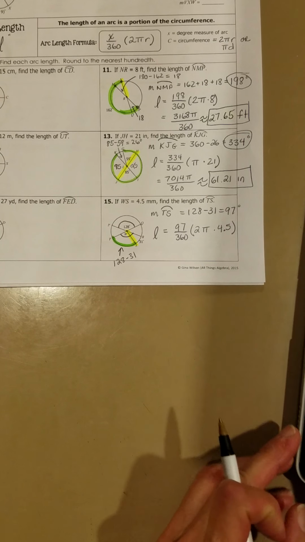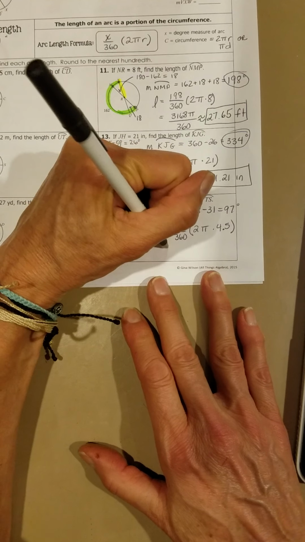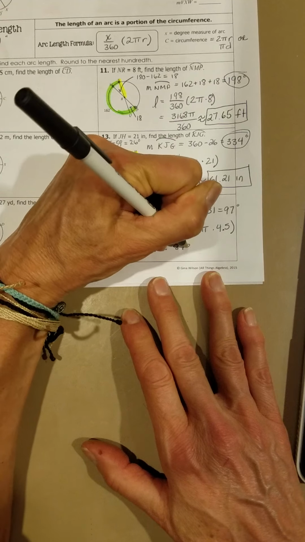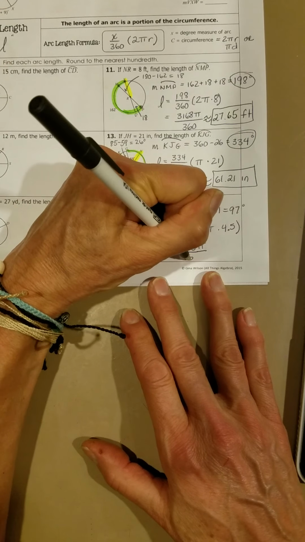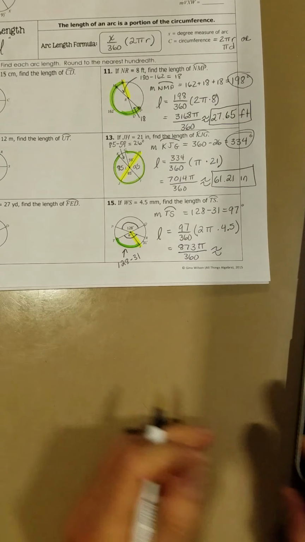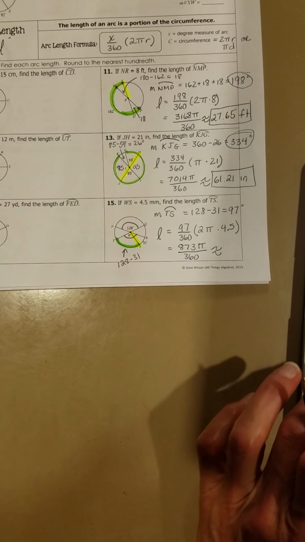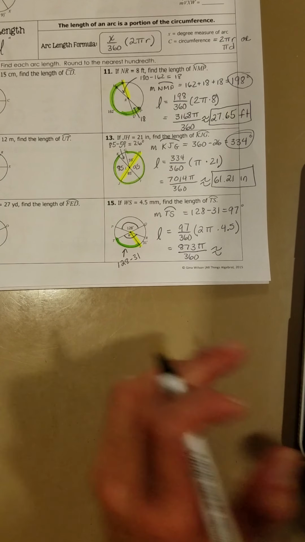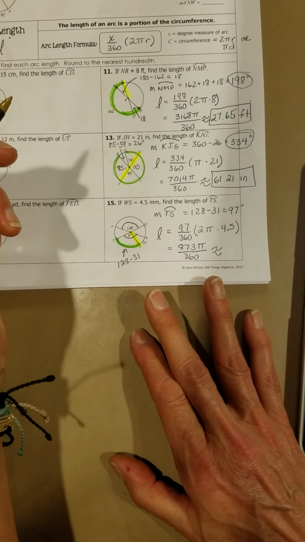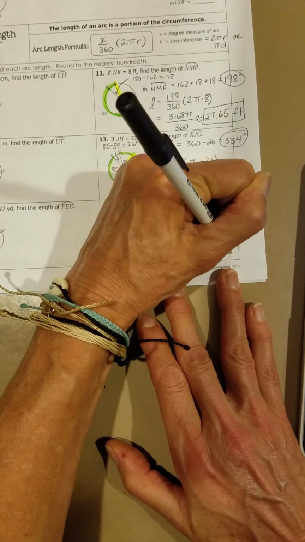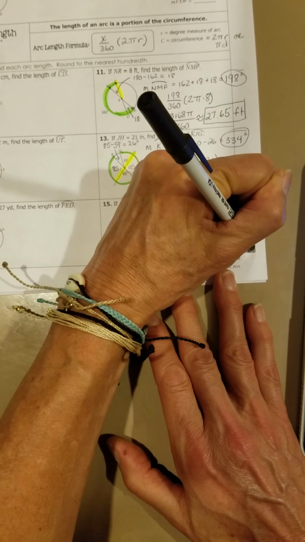So I have 97 times 9 is equal to 873 pi over 360. So I'm gonna, just give me a sec. That should be about 7.62 millimeters.